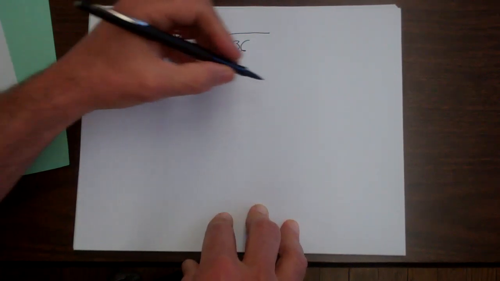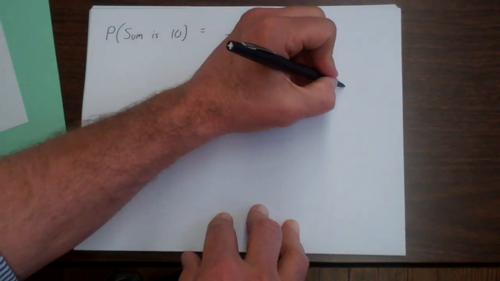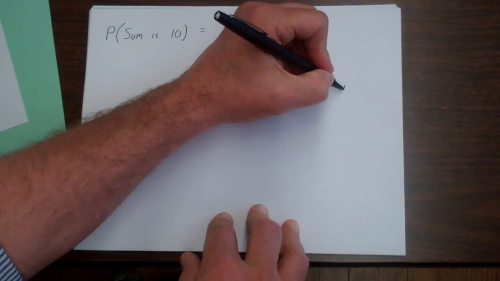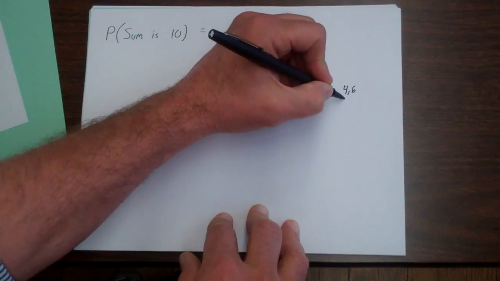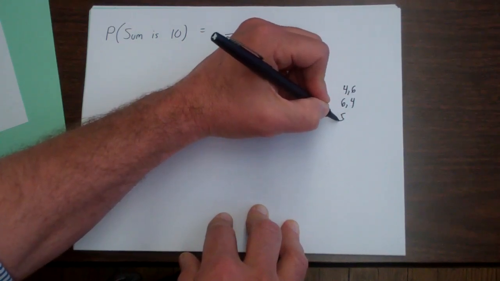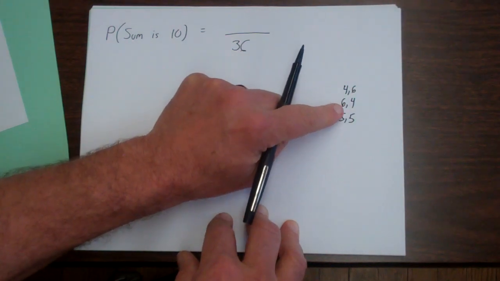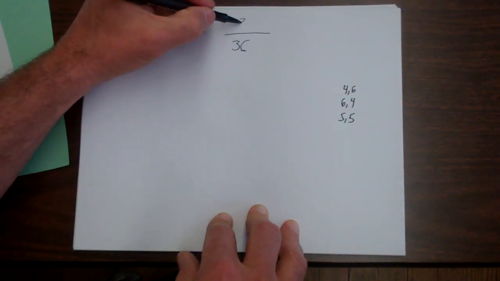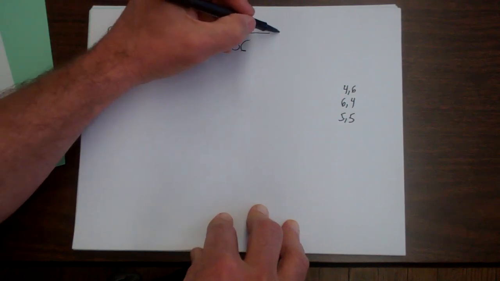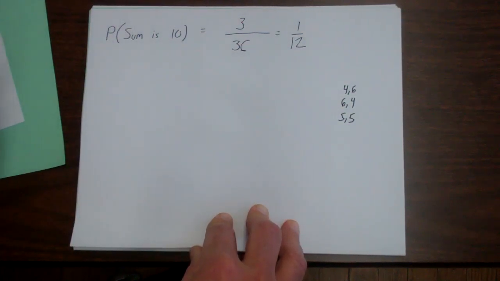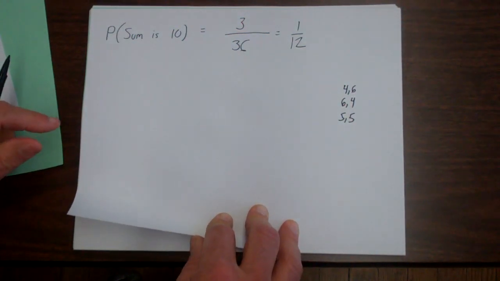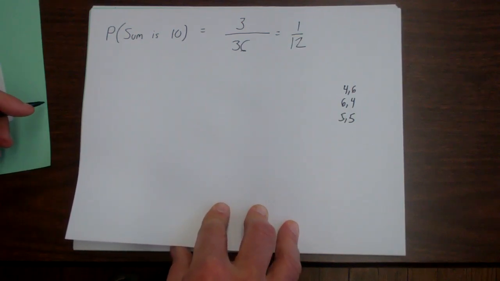And the 10: how can you get a 10? Well, you can get a 10 by rolling a 6 and a 4, a 4 and a 6, or a 5 and a 5. So you have a total of 1, 2, 3 different possible outcomes. So it's 3 out of 36, or 1/12, is your probability. And it's fine to convert this into decimals or percents. In fact, most people do.